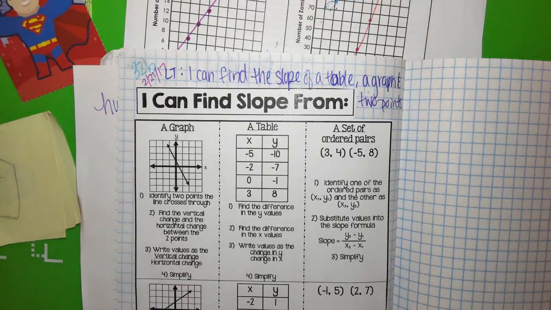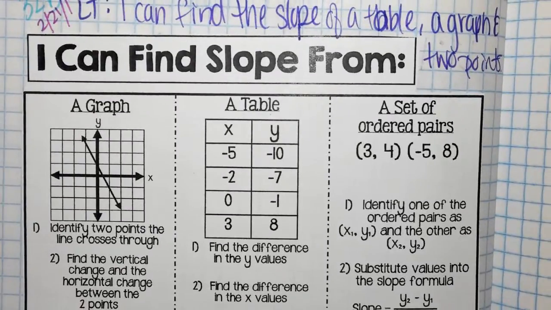Friday, we talked about slope. Who can tell me what slope is? Oh, it's like a line.